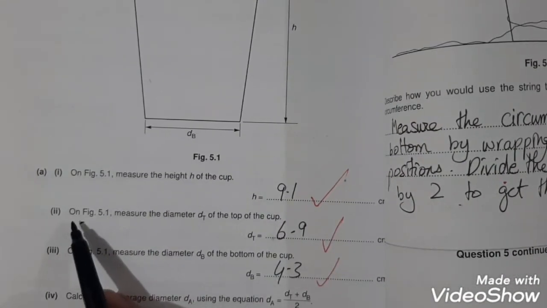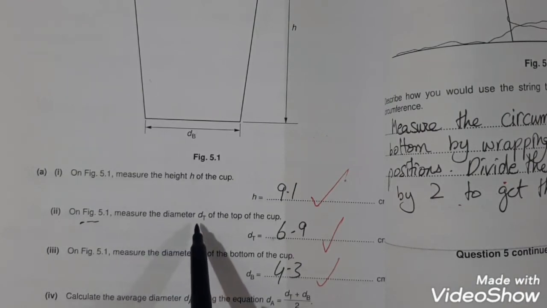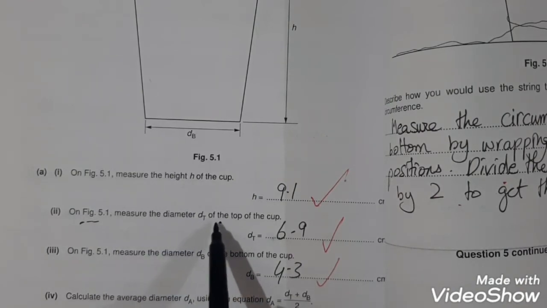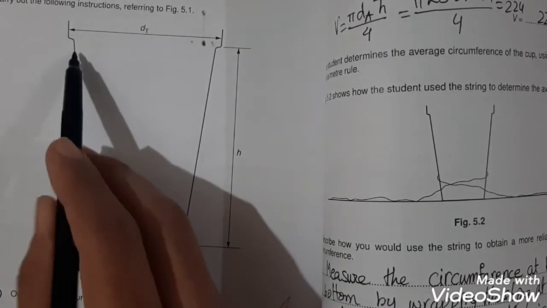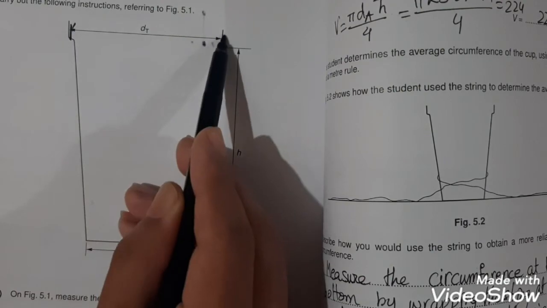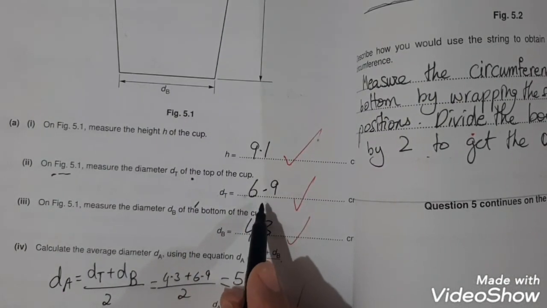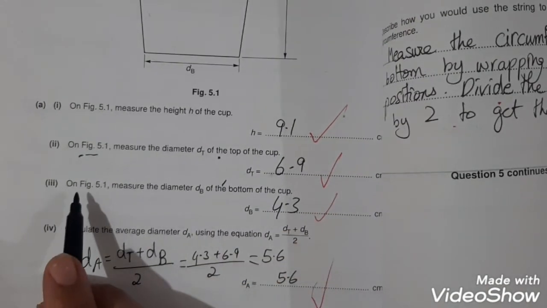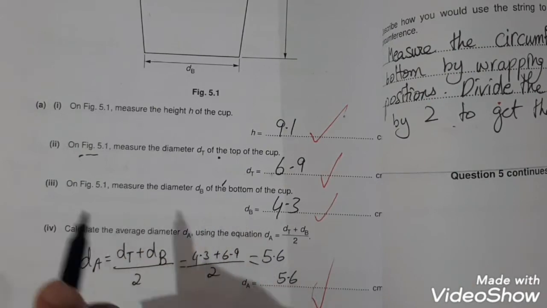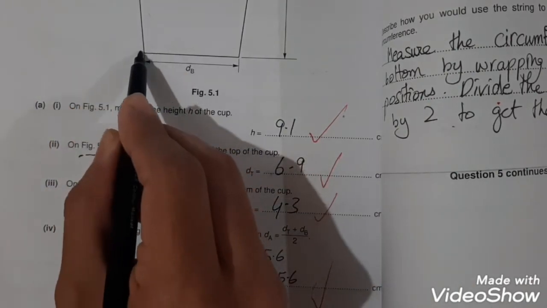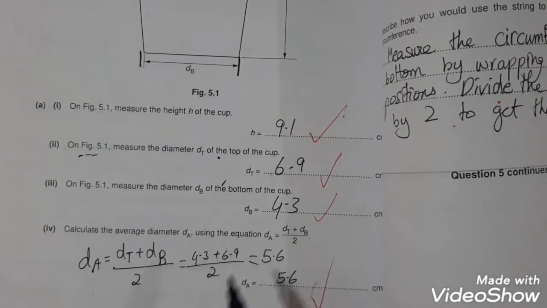Then part 2 states on figure 5.1, measure the diameter dT of the top of the cup. So the diameter over here from dT, which is from this point to this point, and the length is 6.9 centimeter. Then part 3 states on figure 5.1, measure the diameter dB of the bottom of the cup. So over here the dB is from here till here, which is 4.3 centimeter.